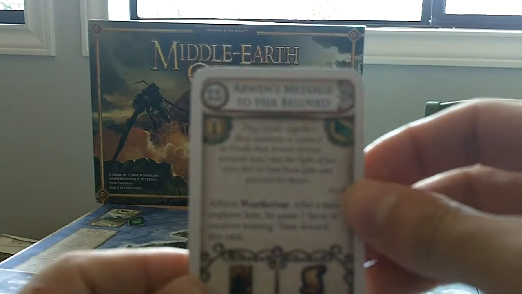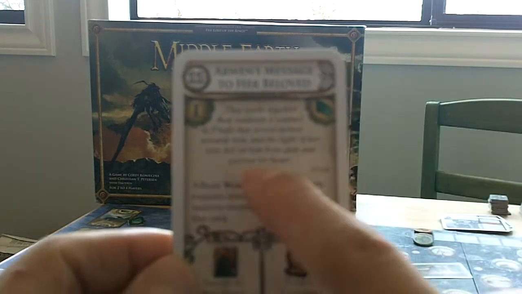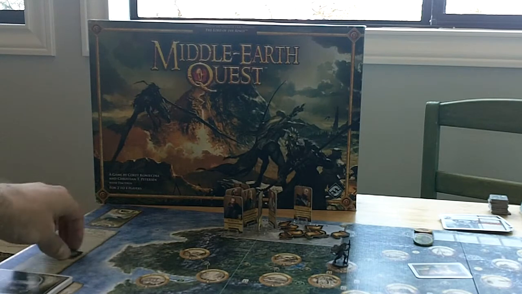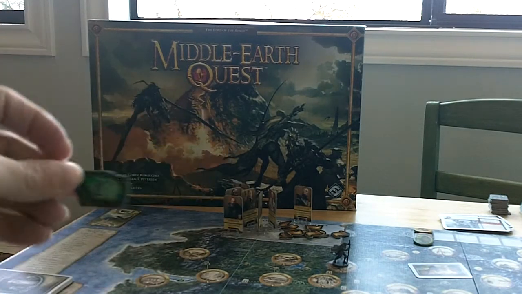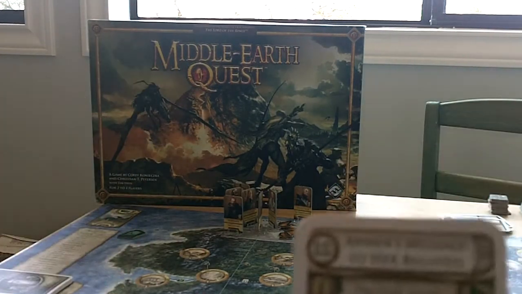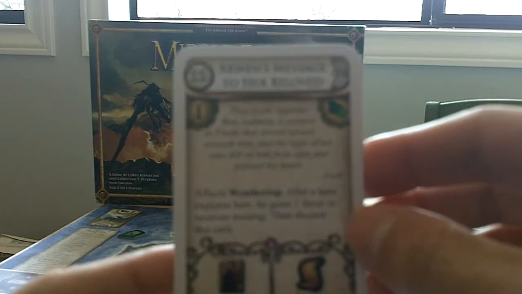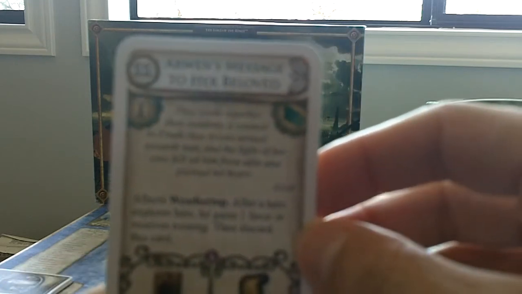Here's another one. This one's Arwen's message to her beloved. This affects Weathertop. So you would take the little green marker here and place that on Weathertop. After a hero explores there, he gains 1 favor and receives training, and then discard this card. And then you would put Aragorn in Weathertop, and you would put favor in Lothlorien.